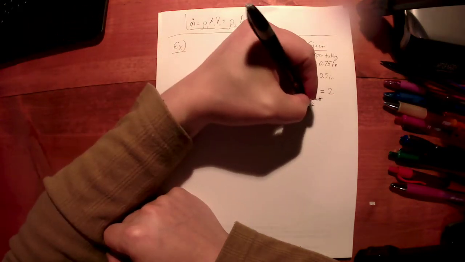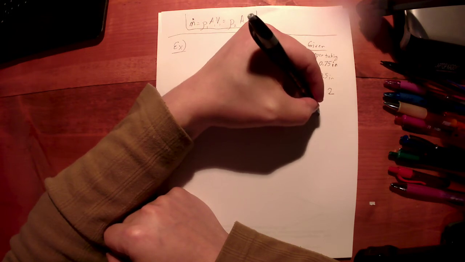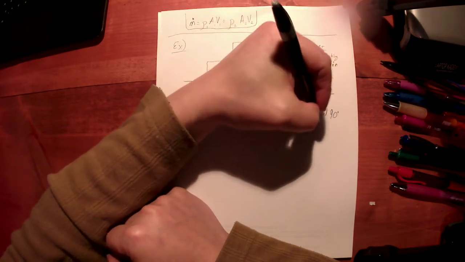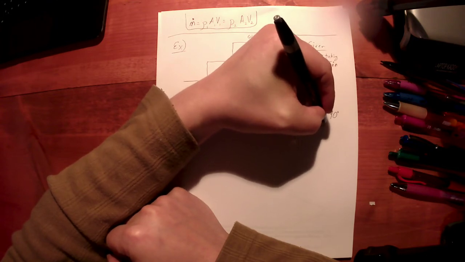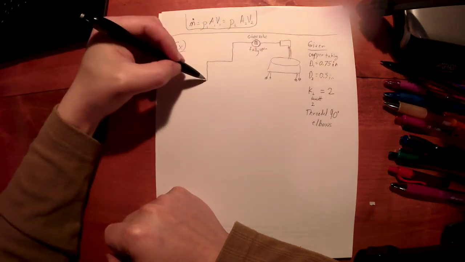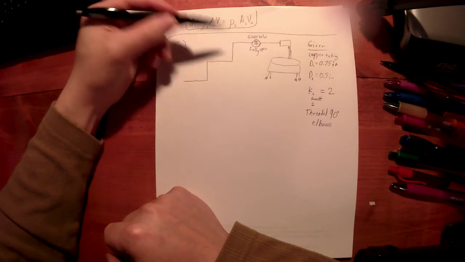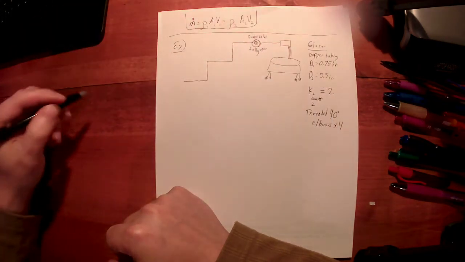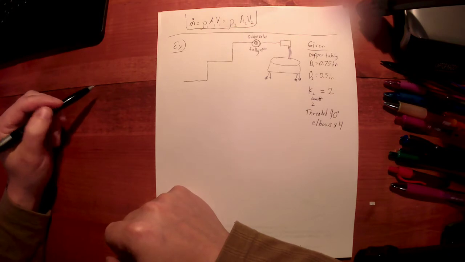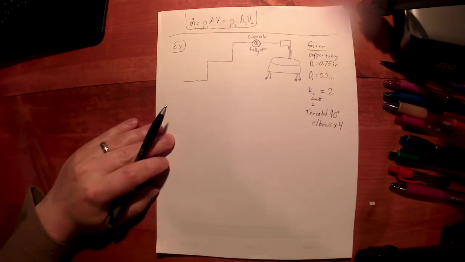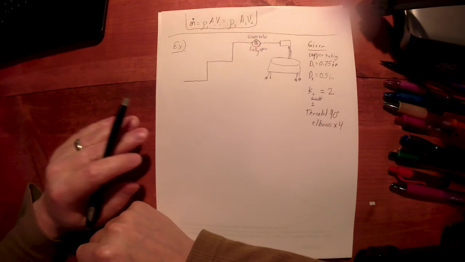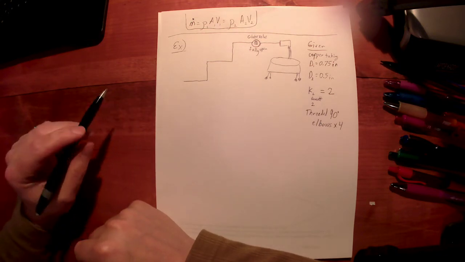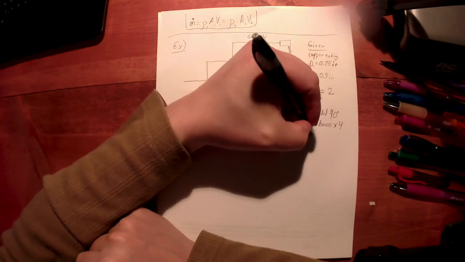We have threaded 90-degree elbows. How many? Well, I've got 1, 2, 3, 4. I've got 4 threaded 90-degree elbows in this piping system. All right. And let's see, what else do we know? It's water.